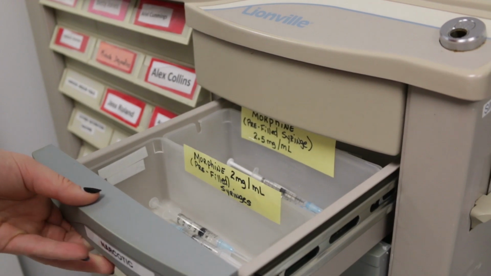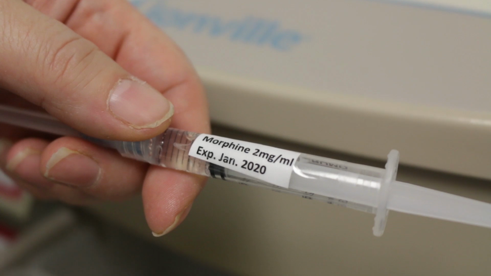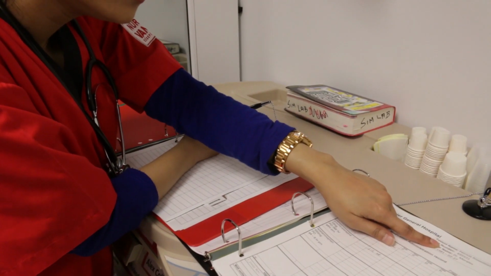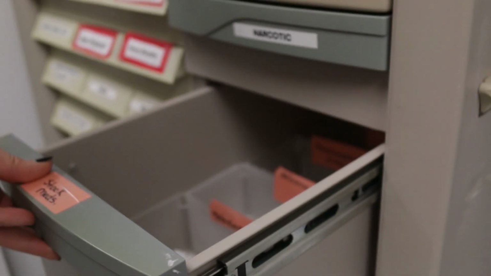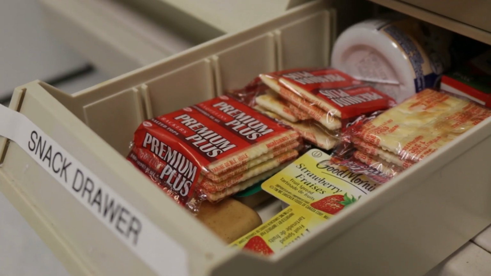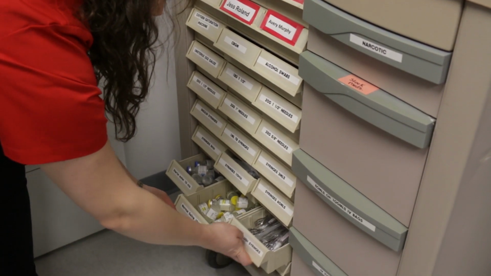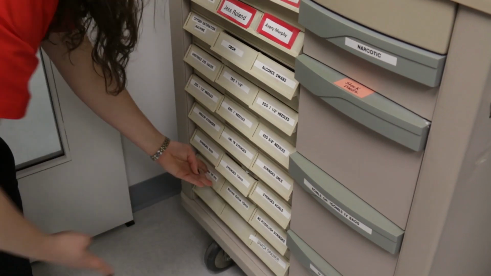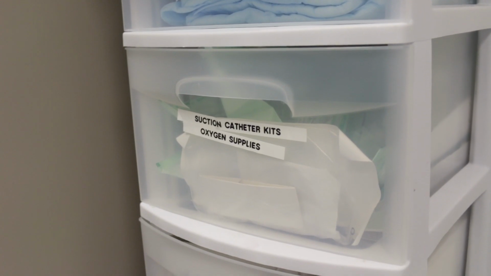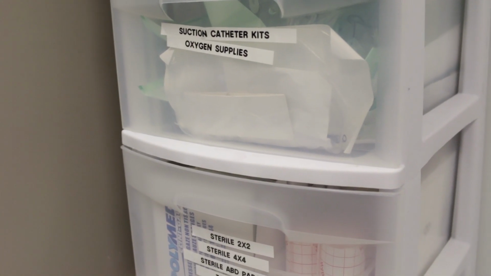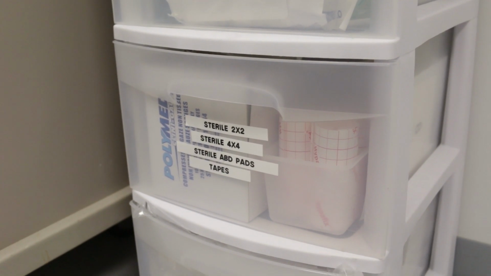The medication cart contains a narcotic drawer. Injectable narcotics are preloaded so that you need to select the correct dose. Remember to sign the narcotic book. The stock med drawer includes all the medications that are not in your patient's drawer. The snack drawer contains food that may or may not be found in a fridge. The rest of the drawers contain syringes, IV supplies, and wound care supplies. The supply drawer contains oxygen supplies, catheterization and suction supplies, linen, and incontinence pads.